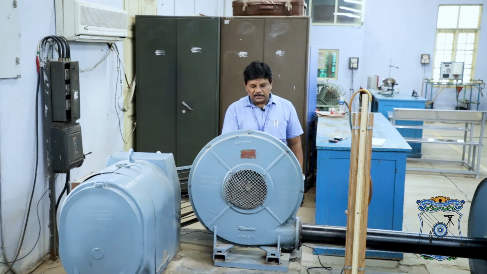A tachometer is required to measure the speed, or otherwise you can go for a stroboscope. How does that stroboscope work? It works on the principle of relative motion.